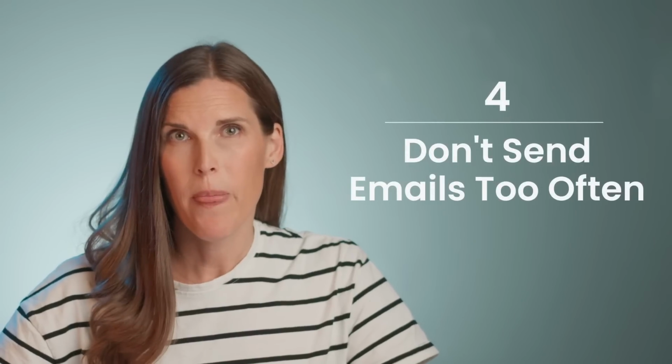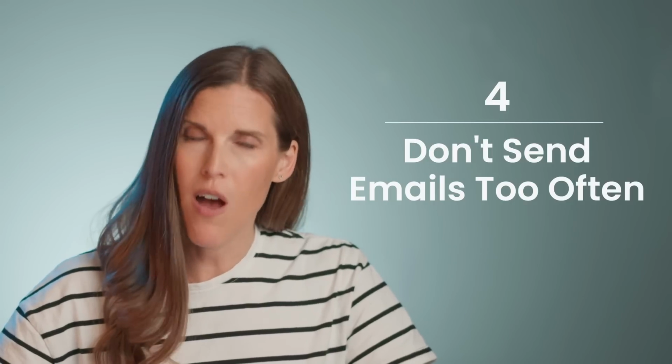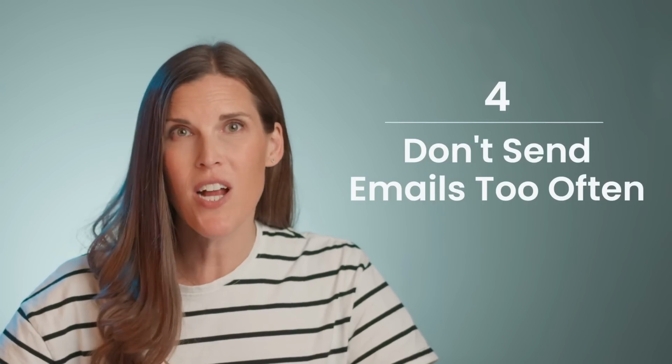Tip number 4. Flooding your audience's inbox with too frequent emails is another common rookie mistake. It's a fast track to the unsubscribe button. How often you send emails can depend on a variety of factors, such as your industry and business. For example, service-related businesses typically send emails once a week or bi-weekly, while e-commerce businesses may send emails almost every other day. As a general rule, send your email campaigns as often as you can without frustrating your subscribers.